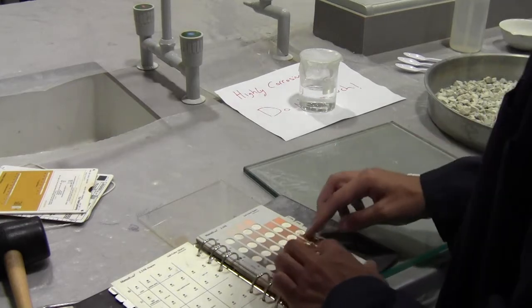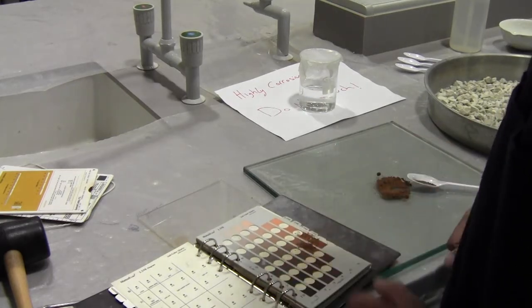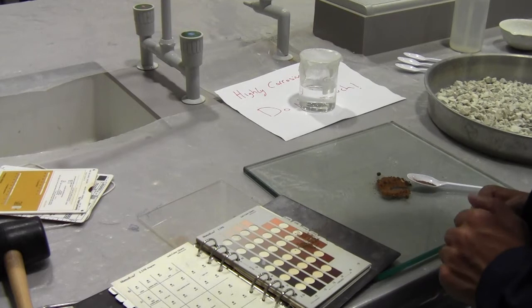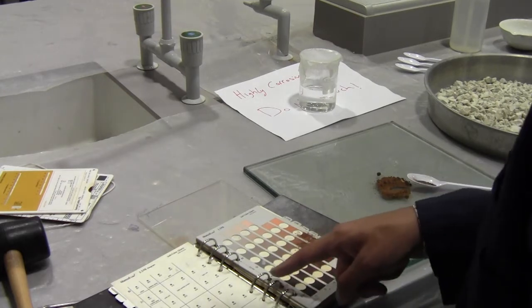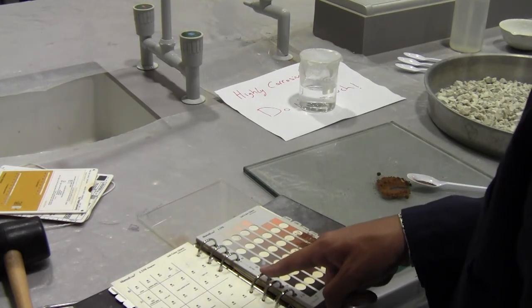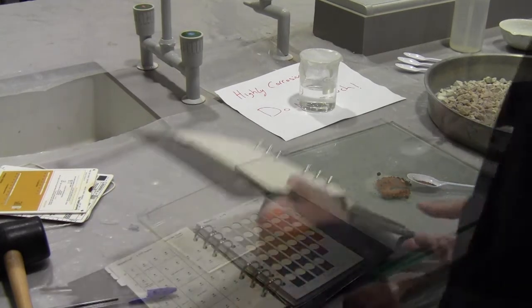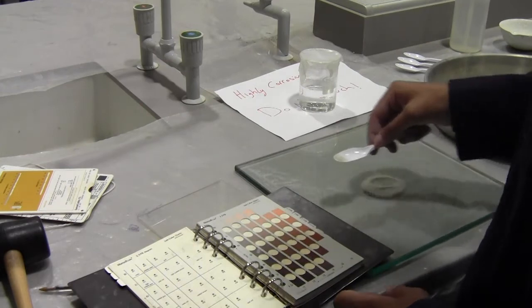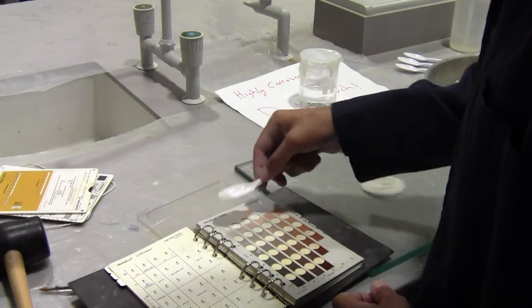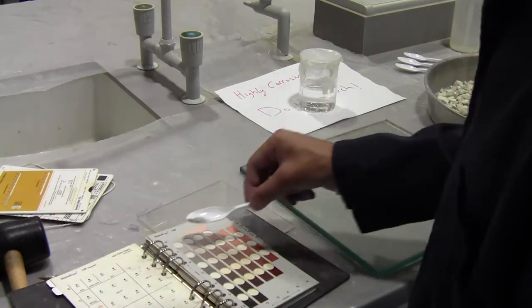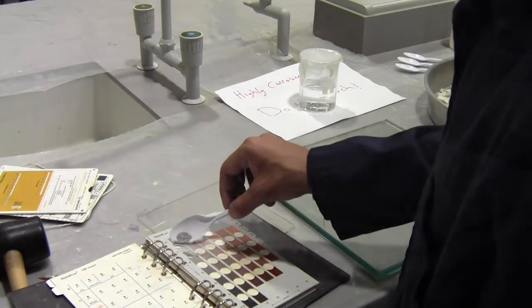We put the soil in the opening and we compare. The color of this soil tends to be this one, 4/8, which is red.